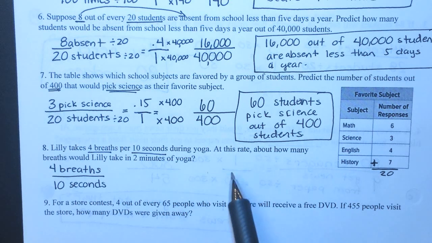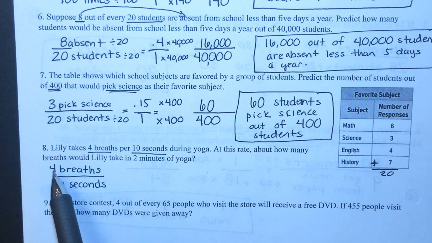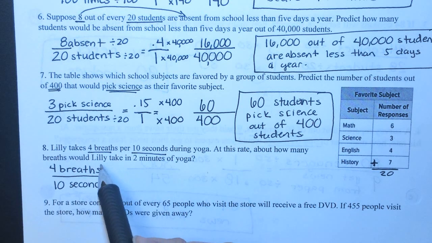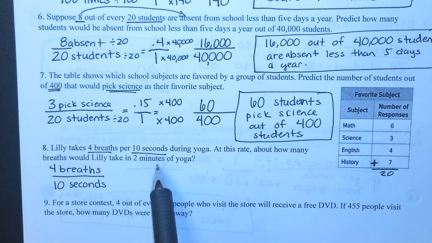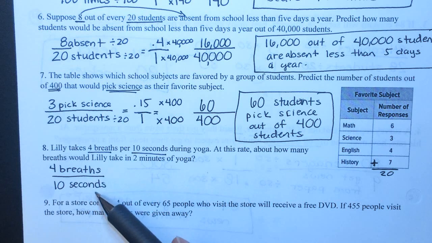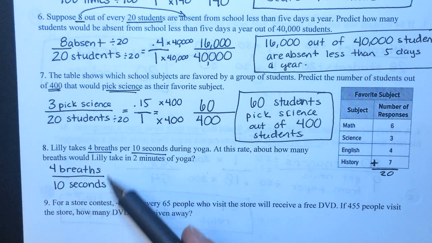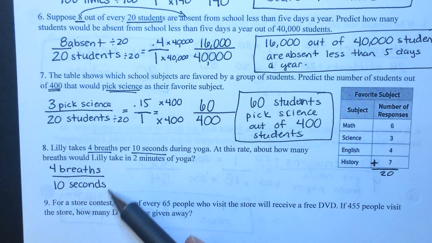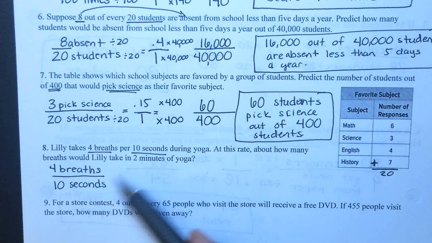At this rate, how many breaths would Lily take in 2 minutes? Do I have anything here that matches 2 minutes? What do you see, RJ? Seconds. Seconds and minutes are close to each other, but are they the exact same? No. So what do you think I need to do here? Any ideas?